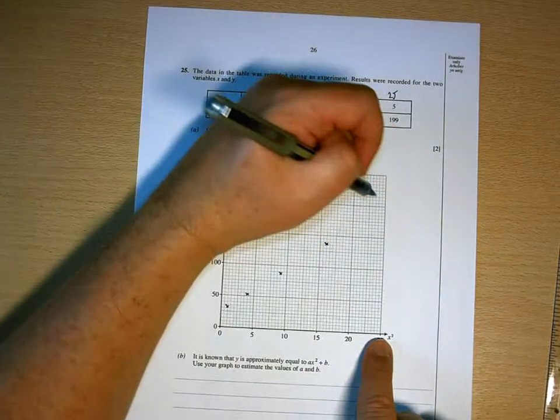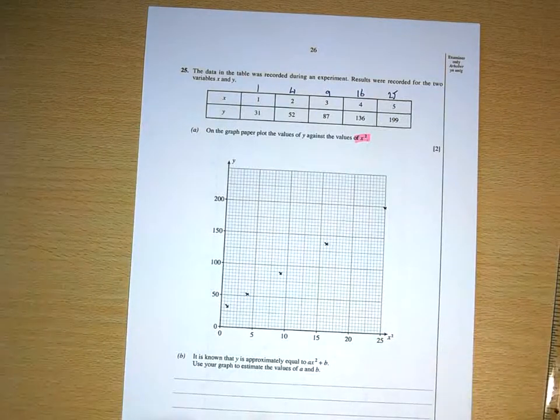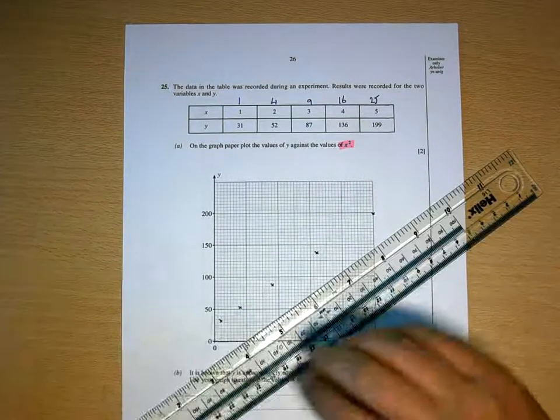And 25 is 199, which is just below 200. So those are the points.